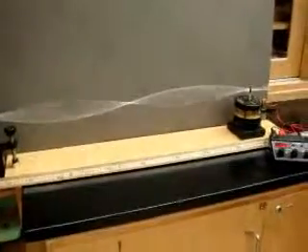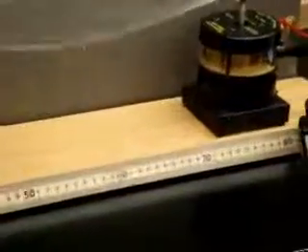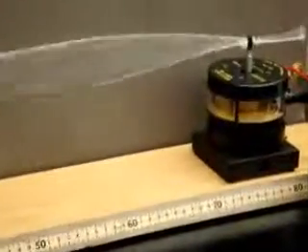This demo is really for standing waves on a string. And you can see the vibrating string. This has a length of about 78 centimeters and a mass of 50 grams. Okay, and this vibrating, we adjust the vibration until we get loops.